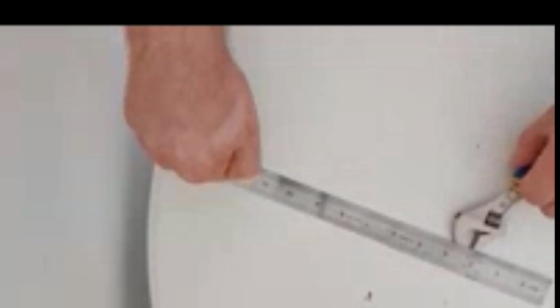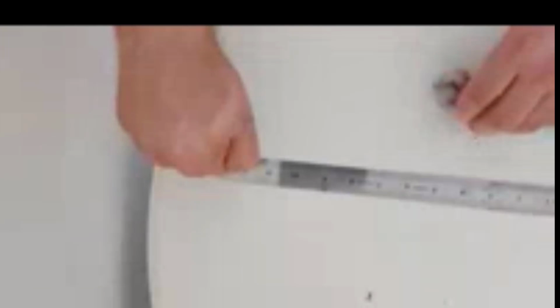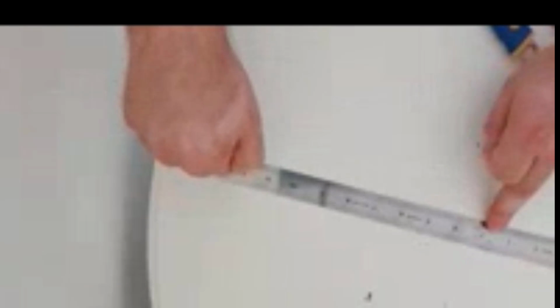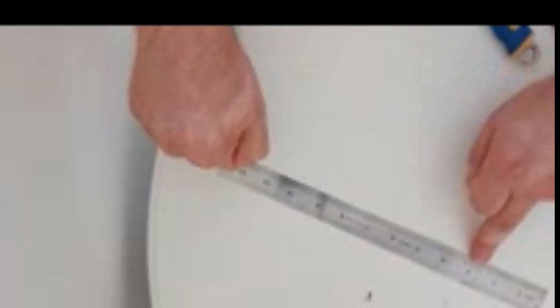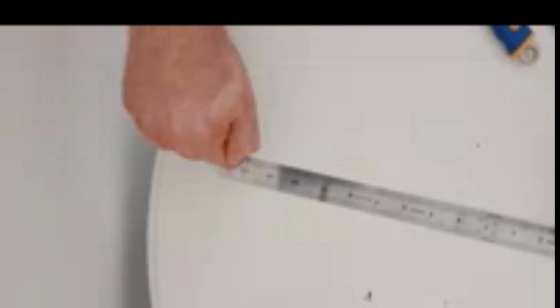Is the ruler rotating? Yes. So this force, my push, my finger pushing the ruler, is able to rotate this ruler. So this force is producing a torque. But if I push it like this, now see it like this.